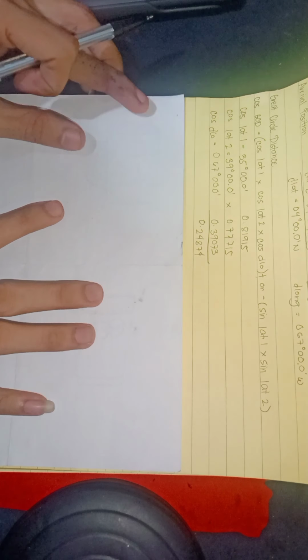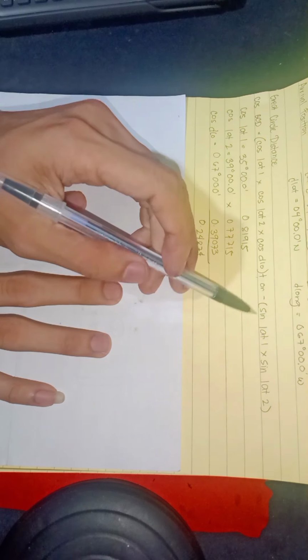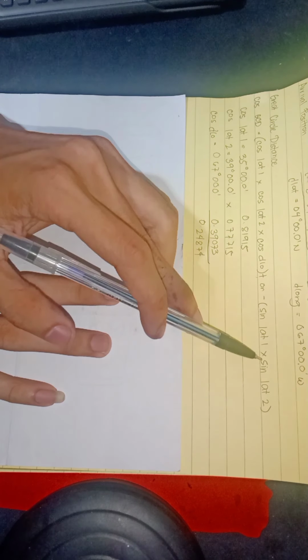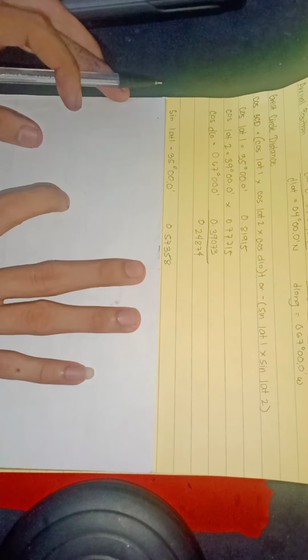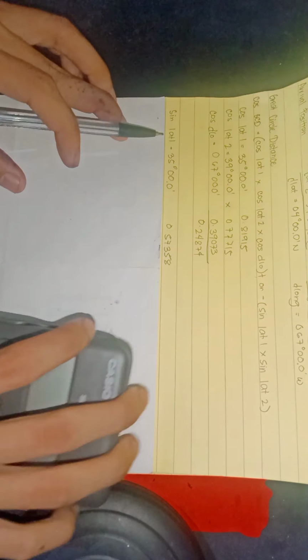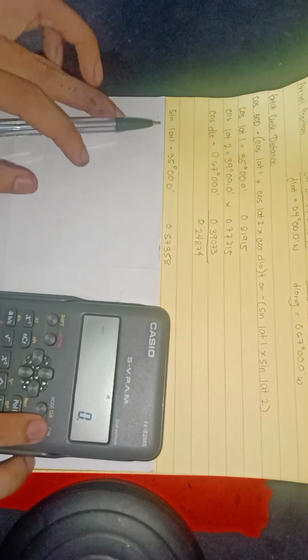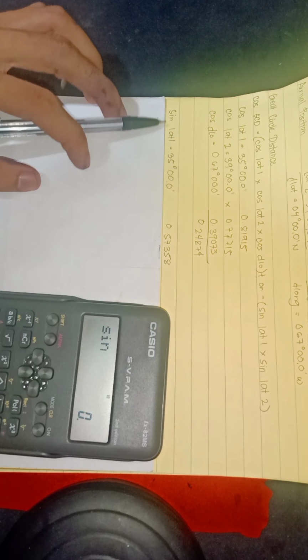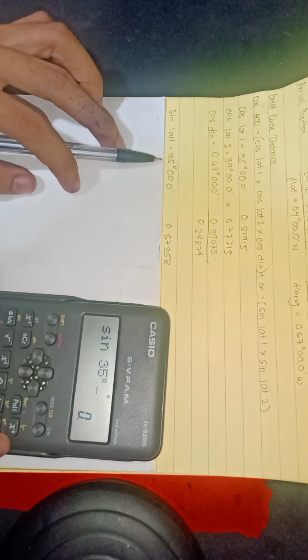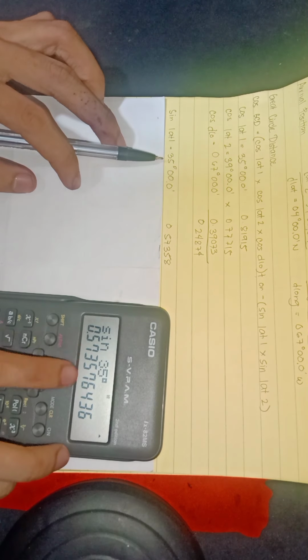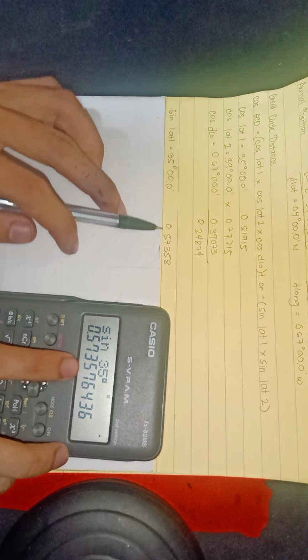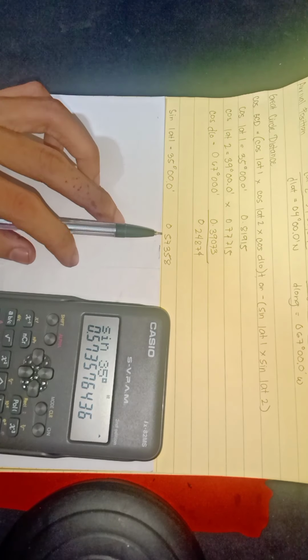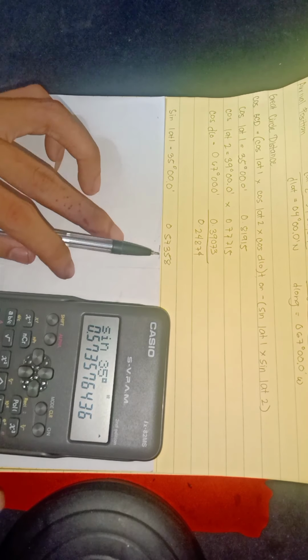So the next step, we solve for sine latitude 1 times sine latitude 2. The sine of latitude 1 is 35 degrees, and to compute the equivalent of 35 degrees, type in the calculator sine 35 degrees, and it equals 0.57358.